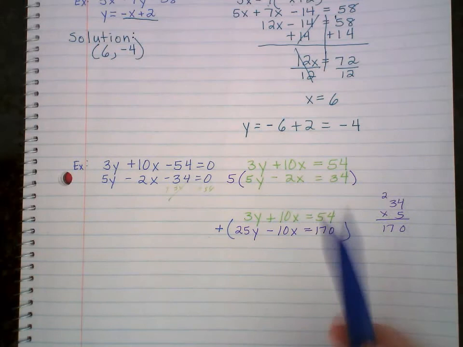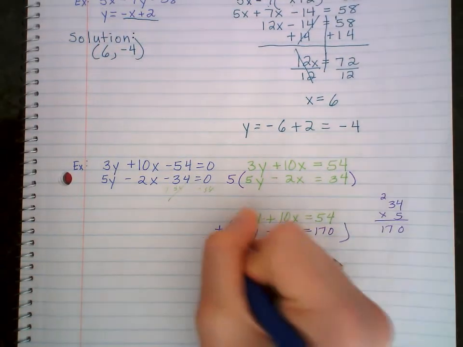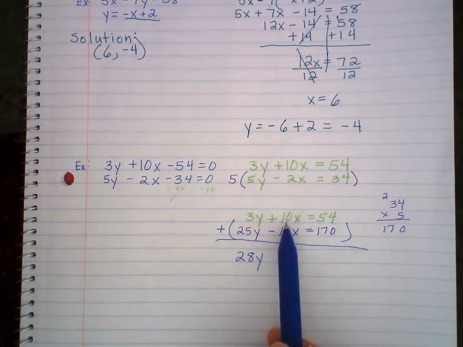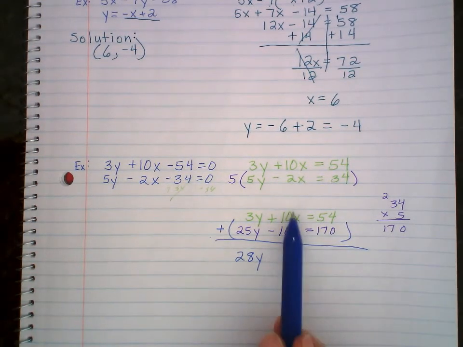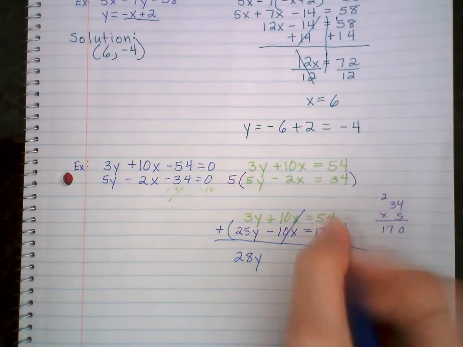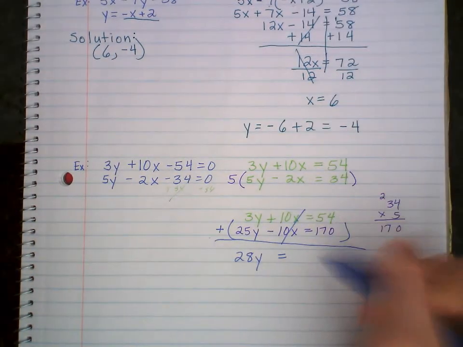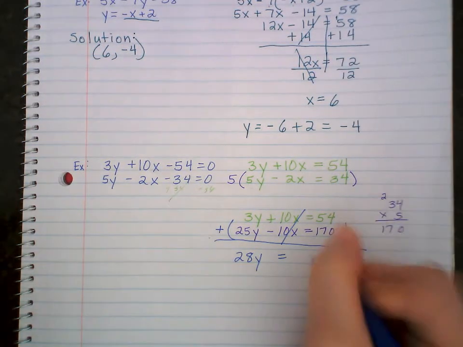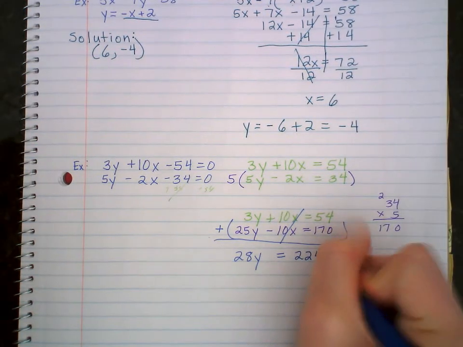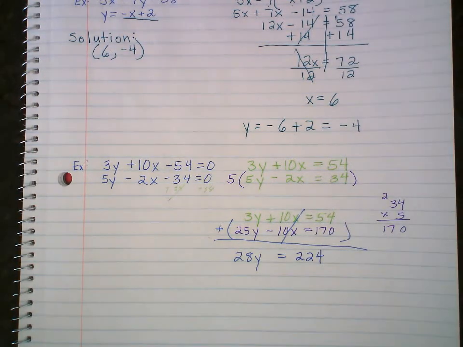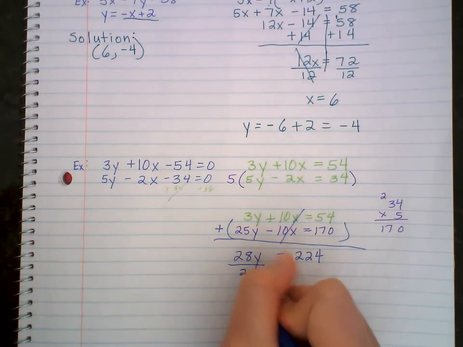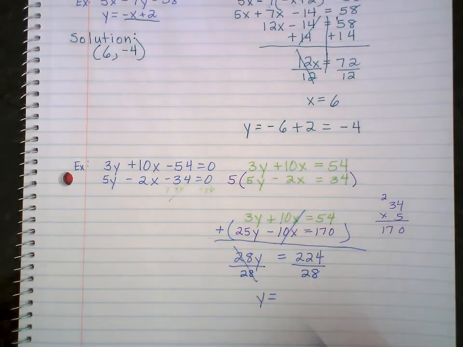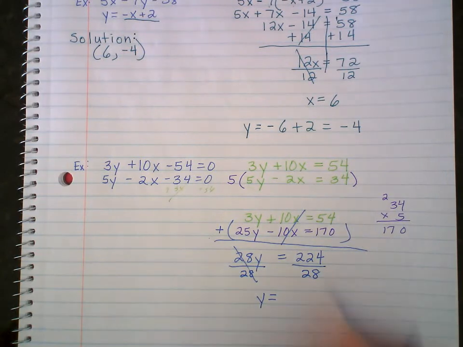So, 3y plus 25y is 28y. 10x plus a negative 10x, it goes away, equals 54 plus 170. You can use your calculator or just do it in your head or long addition, 224. Okay, now we need to divide both sides by 28. Divide by 28. y equals 8.